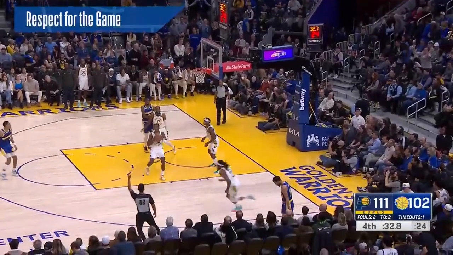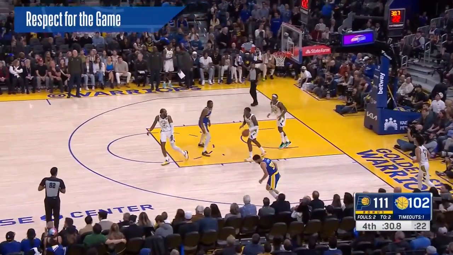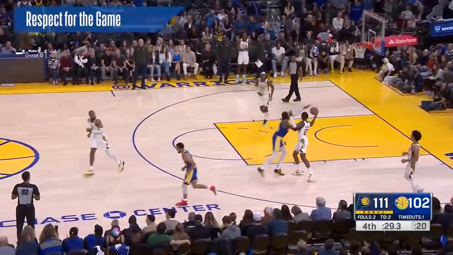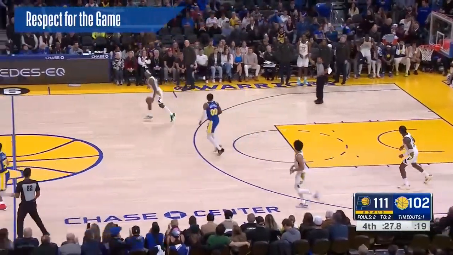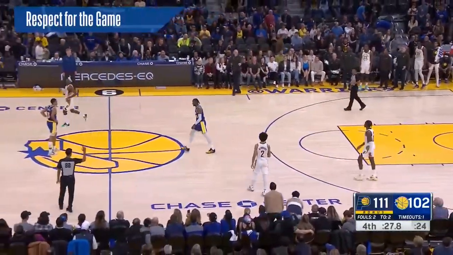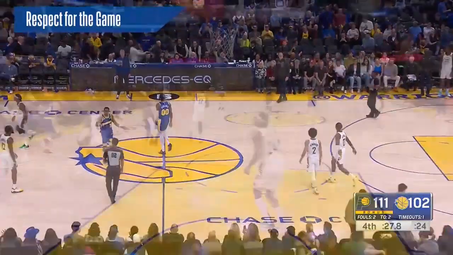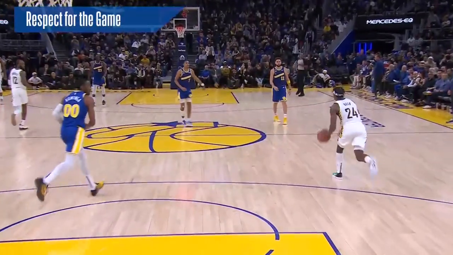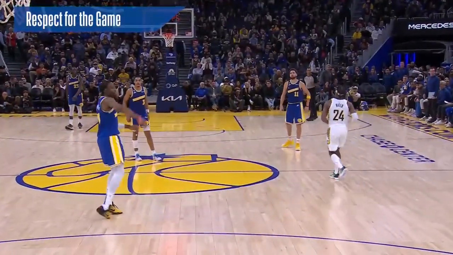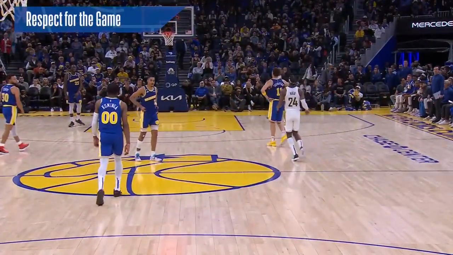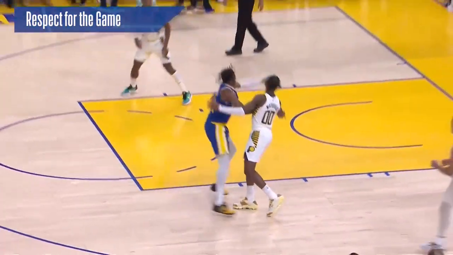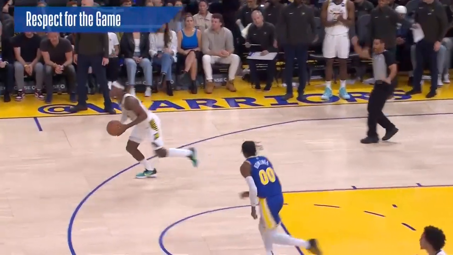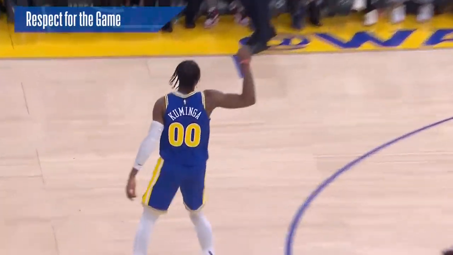Our final point of education review is respect for the game, and we will start the section by showing an example of a reaction that exceeds the respect for the game guidelines. The highlighted player, Jonathan Kuminga, commits an overt gesture in resentment to the foul call by waving off in the direction of the calling official. This type of overt gesture will be met with a technical foul as it exceeds the respect for the game guidelines, whether it is directed towards an official or not.